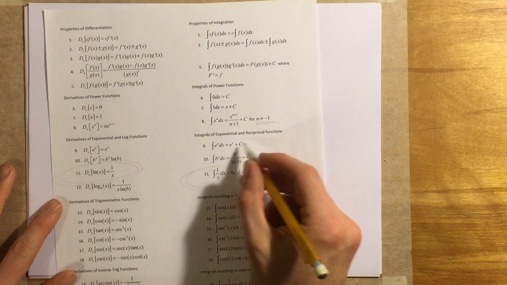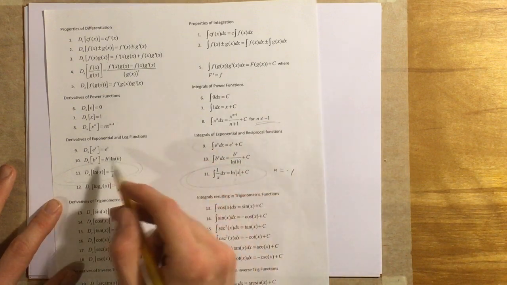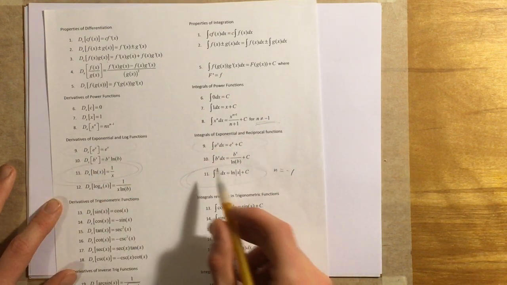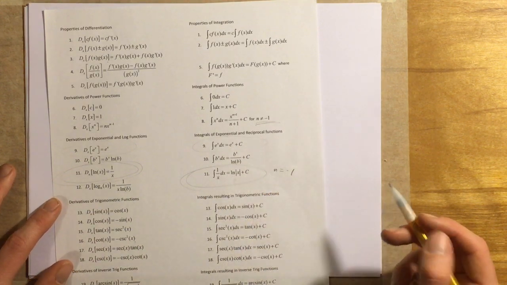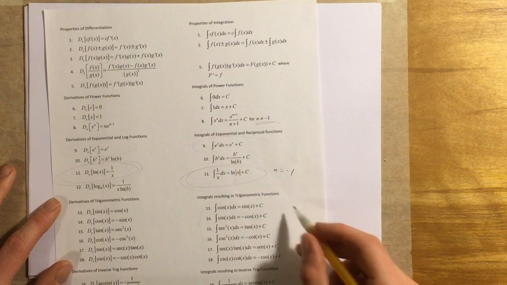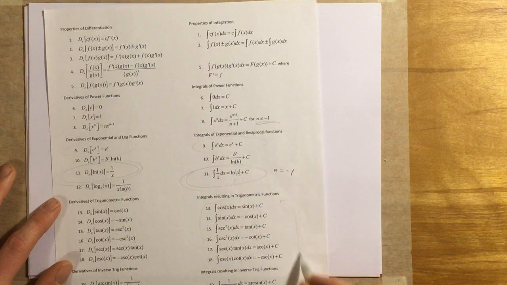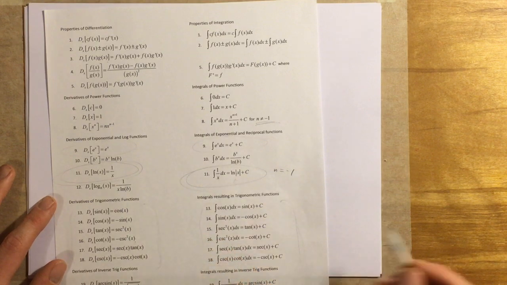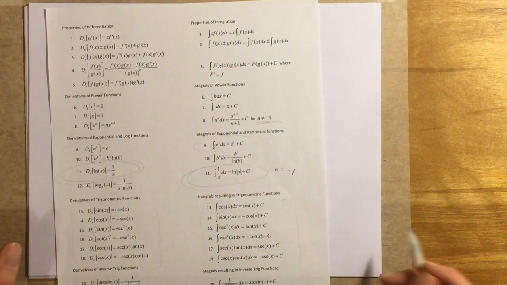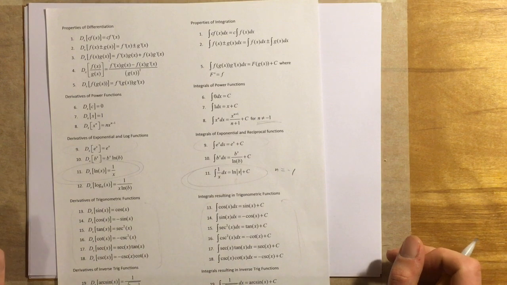The only other one I want to point out here is this one, number 9. We already talked about this. The derivative of e to the x is itself, so the antiderivative of e to the x is also itself. And it might be worth just looking through these trigonometric ones down here, 13 through 18. These are just the exact inverse of all the derivative rules. So those are pretty familiar already.